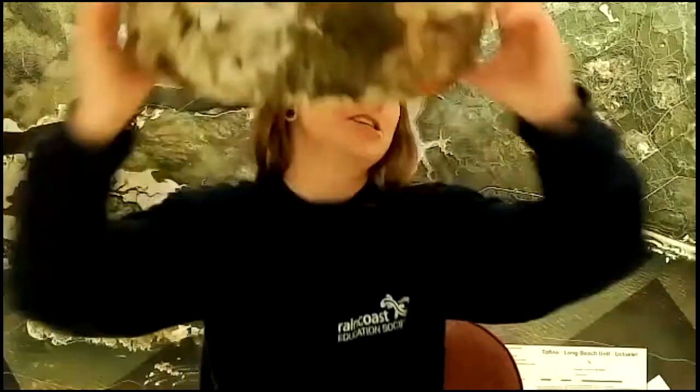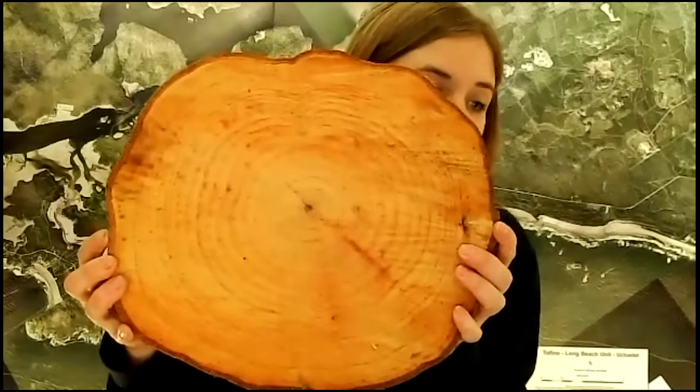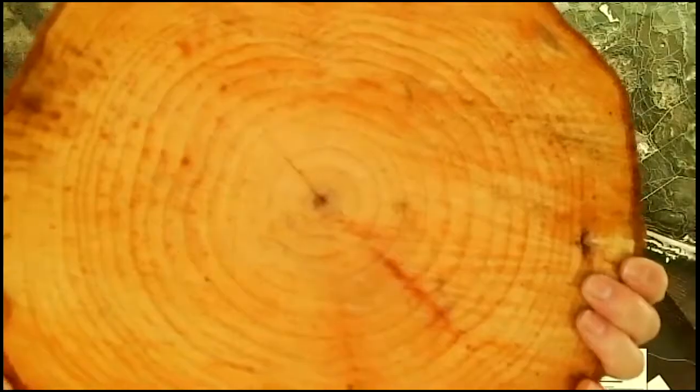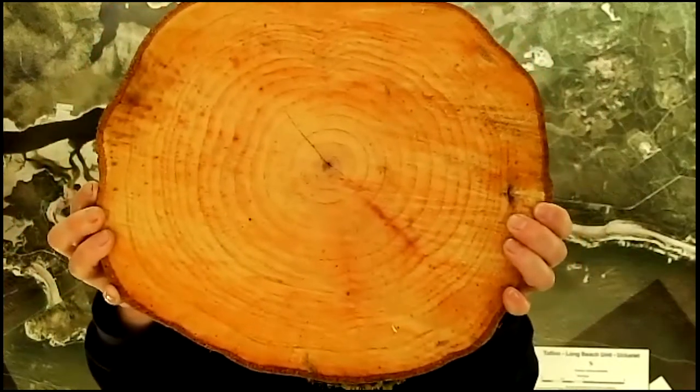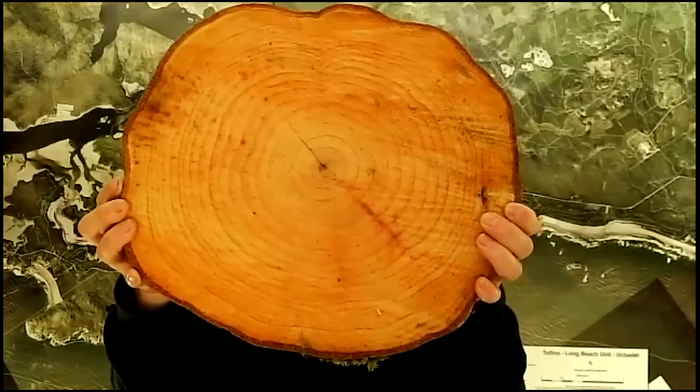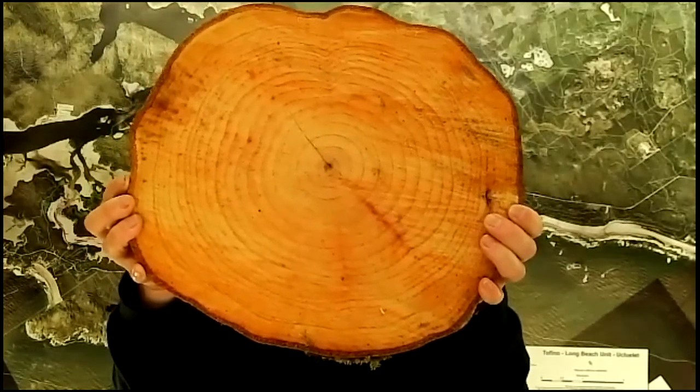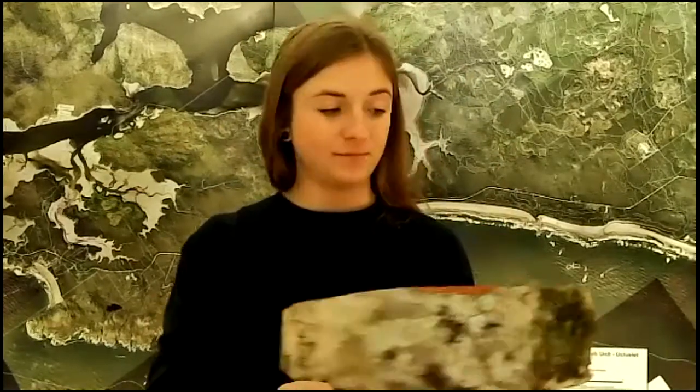So what I have here is a giant alder cookie that I cut. Whoa. Look how big it is. All right, I want you guys to guess how old do you think this alder is? If 50 is mature, how old do you think this is? It's pretty big. Steph, what do you got? What's your guess? This is a pretty big tree. Close to 50, maybe 25, I don't know.